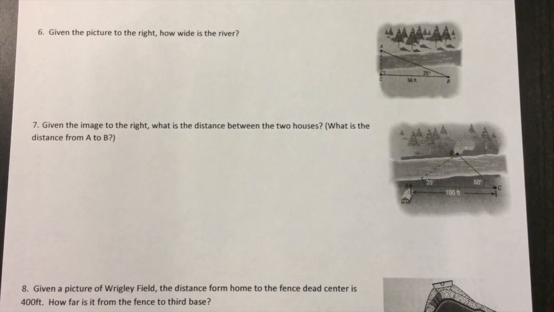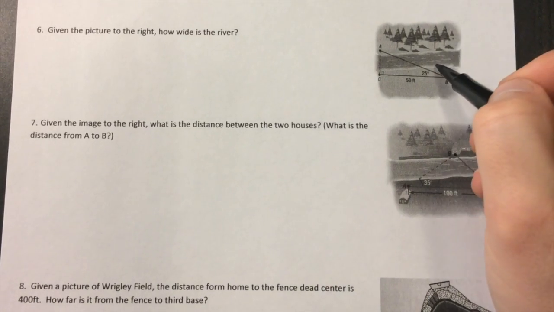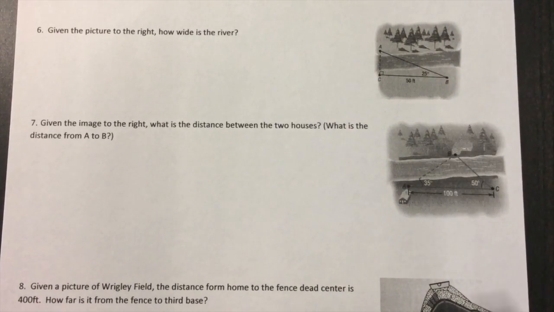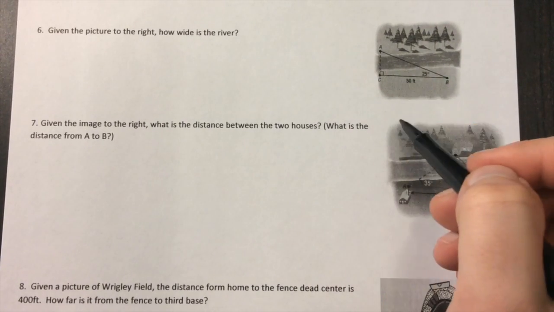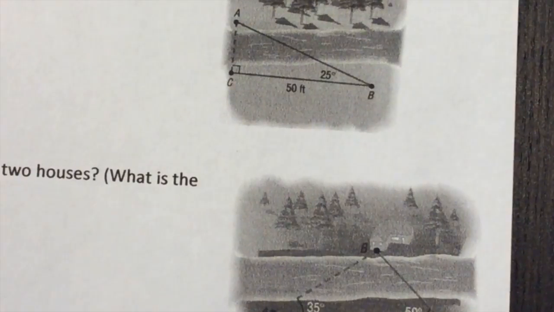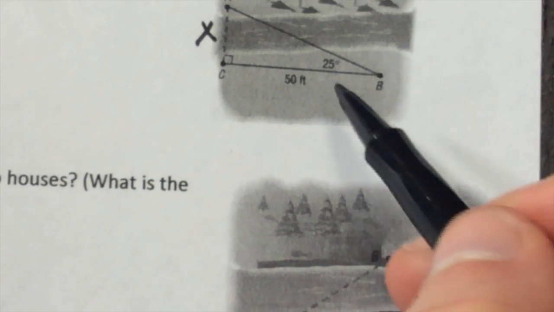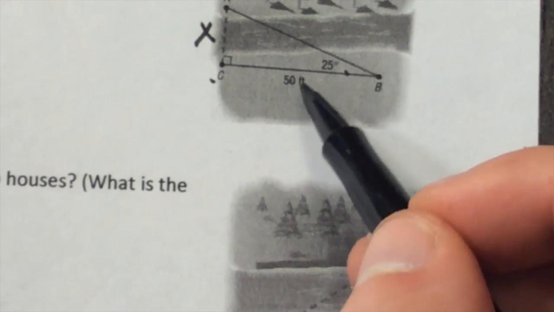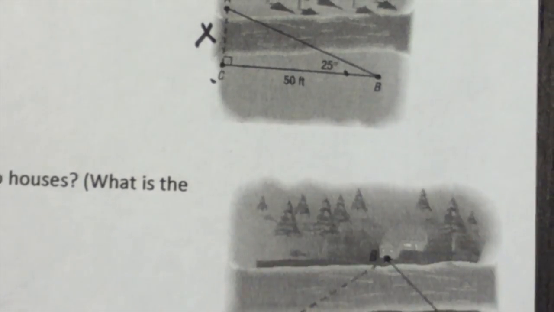Moving on to the back side, we're going to have a couple story problems on the test. So hopefully I can give you the picture for each. Given the picture on the right, how wide is the river? So we look at this. This is a right triangle, so we're going to do right triangle trig. Let me zoom in just a little bit here. I want to find this side. If I have my angle, which is 25, and I have the distance between C and B is 50, so I'm going to use the tangent.